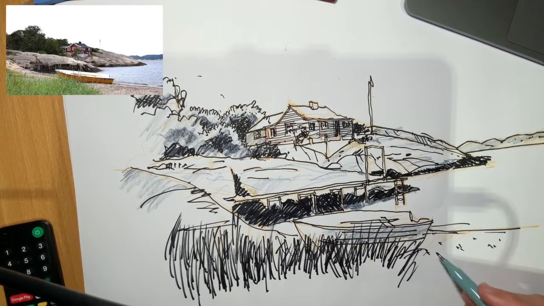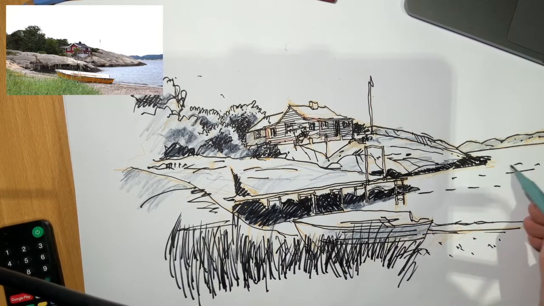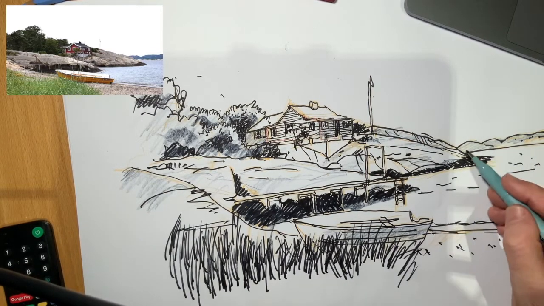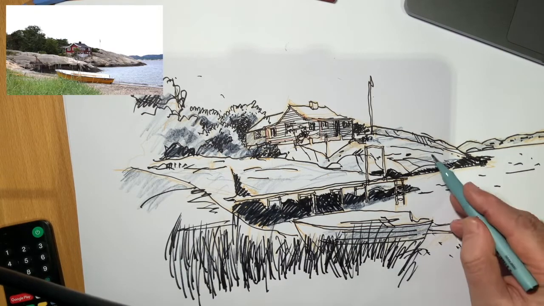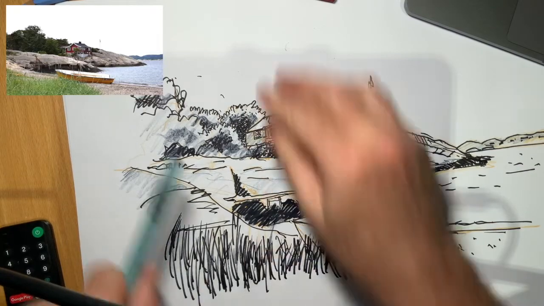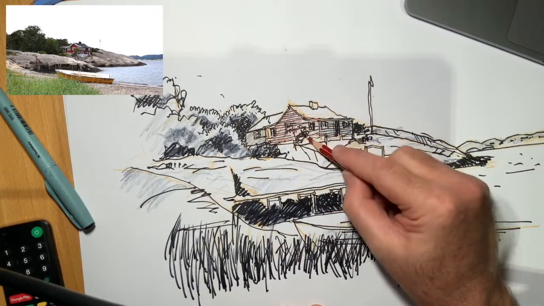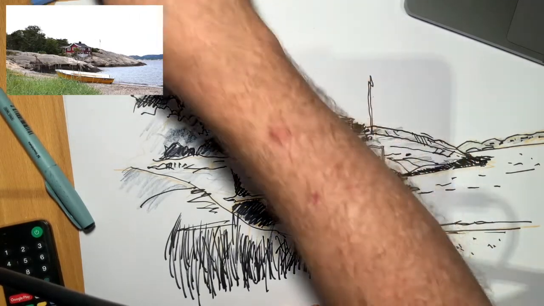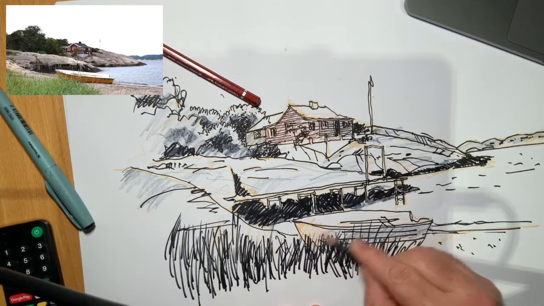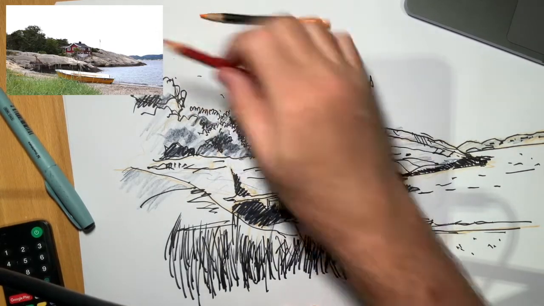There's various bits of texture, and some little dots in the water you can see. I don't normally put extra colour on necessarily, but just for the sake of the drawing.